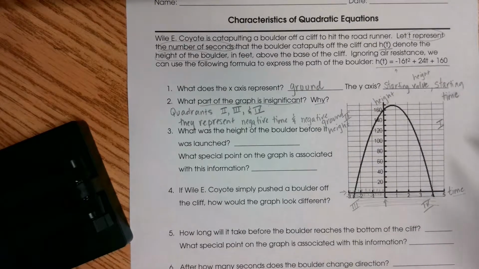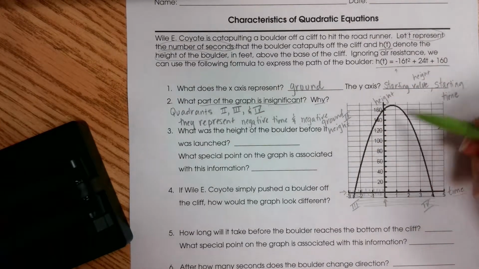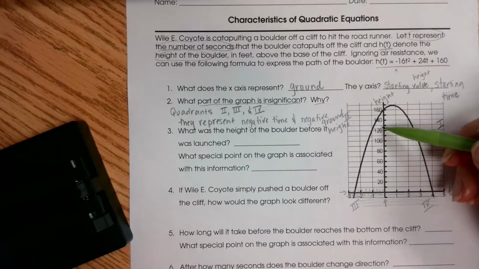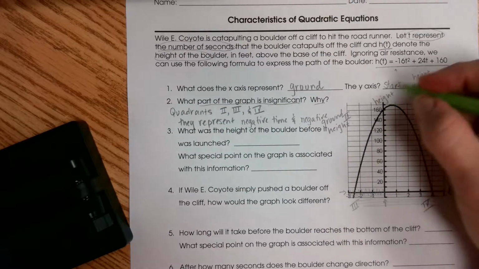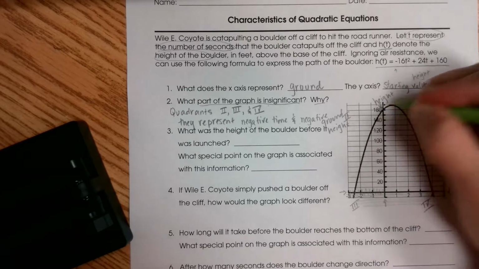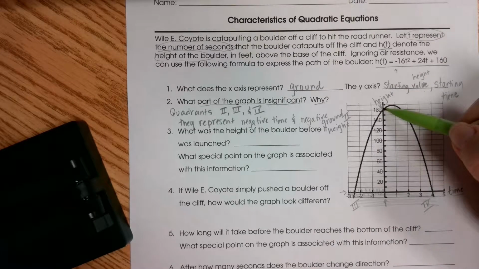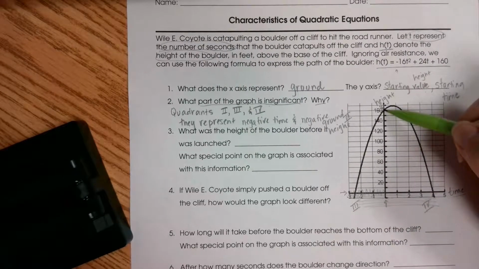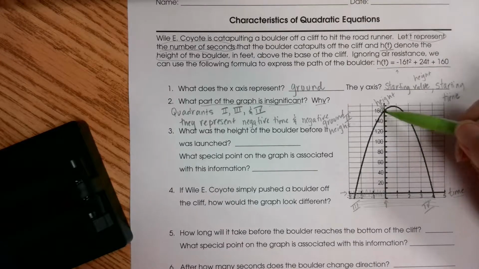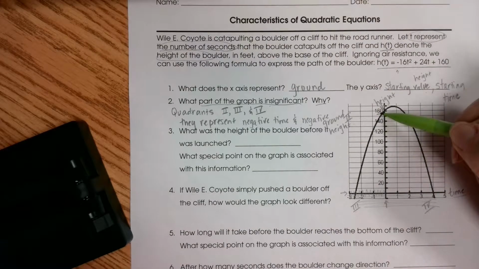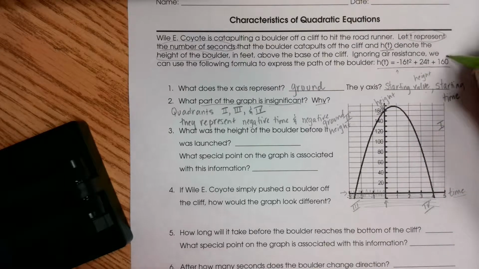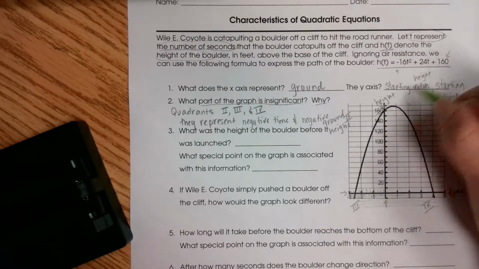All right, so number 3, what was the height of the boulder before it was launched? On the y-axis is when time starts. So before my boulder was launched, it was right here. This point represents the starting of the boulder. So the height is the y value, which is 160 feet. I can also see that as my constant value in the equation. Those should always match up.